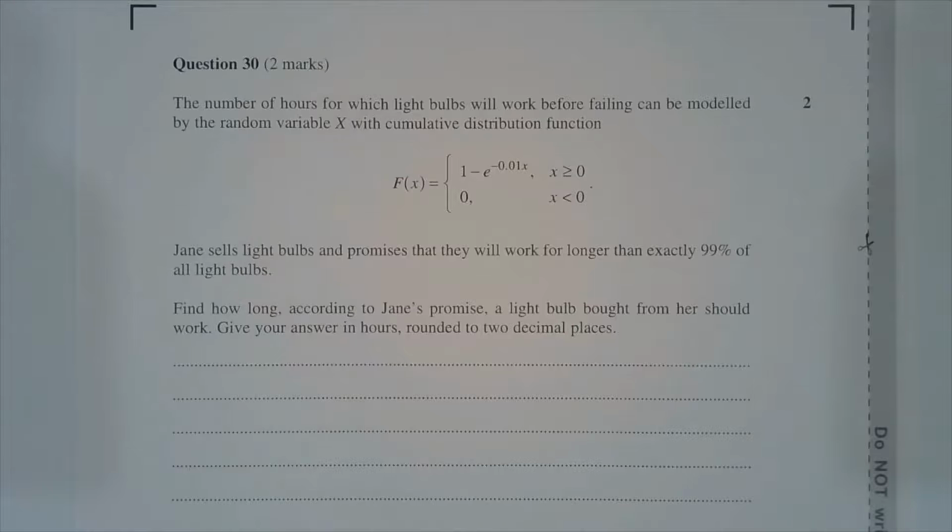Question 30. The number of hours for which light bulbs will work before failing can be modeled by the random variable X with cumulative distribution function F of x equals 1 minus e to the power of negative 0.01x for x greater than or equal to 0, or F of x equals 0 for x less than 0. Jane sells light bulbs and promises that they will work for longer than exactly 99% of all light bulbs. Find how long, according to Jane's promise, a light bulb bought from her should work. Give your answer in hours, rounded to two decimal places.